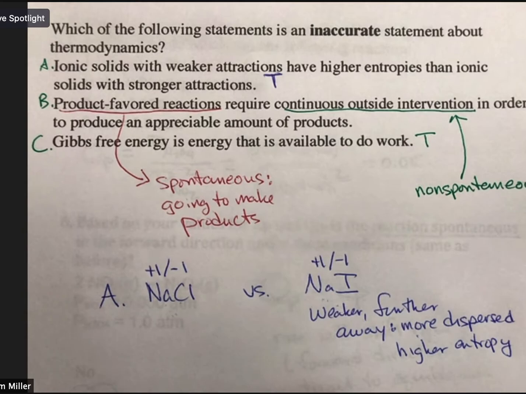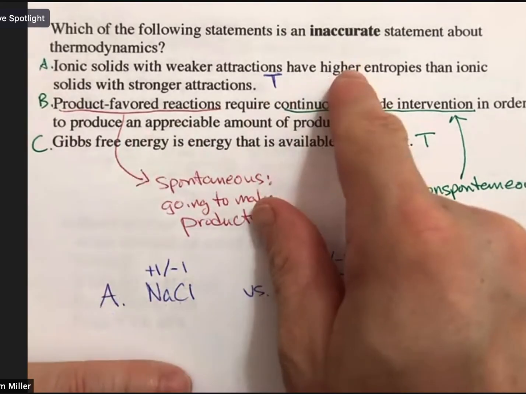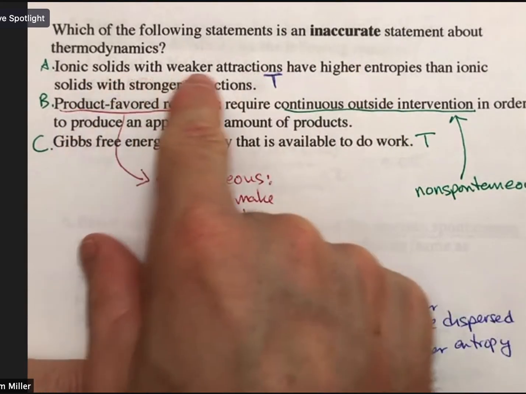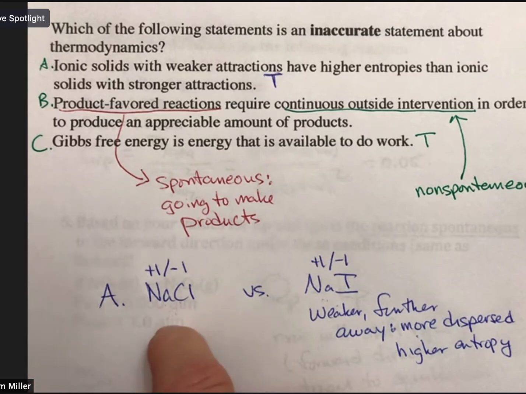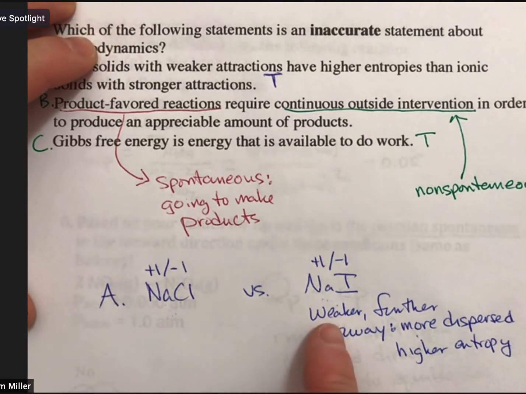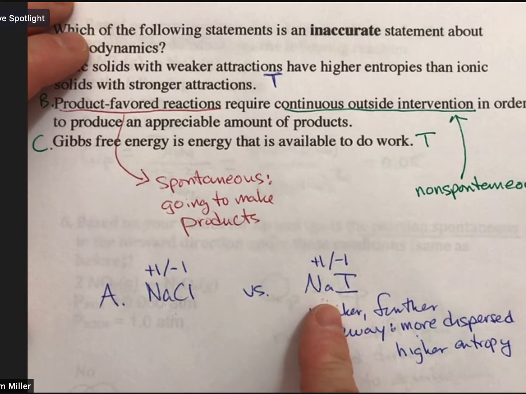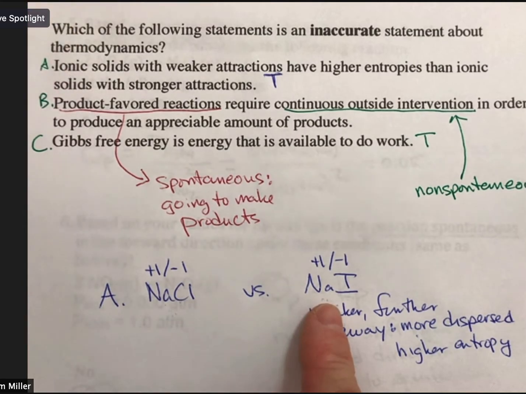And this is, by the way, one of the processes that I do when I have a hard time understanding something. Like, I don't know how entropy relates to ionic solids with weaker attractions or not, but that's when I put it into some sort of example that I have a little more familiarity with. And then all of a sudden you realize that size does matter for ion-ion forces. And then all of a sudden things click. That's the goal anyway.